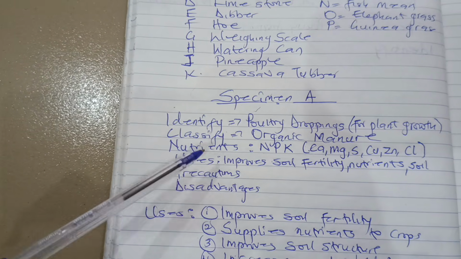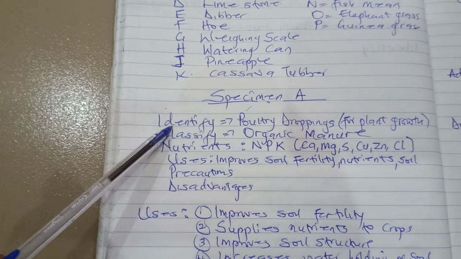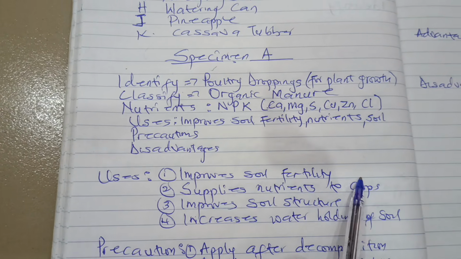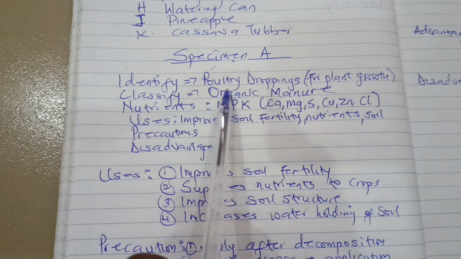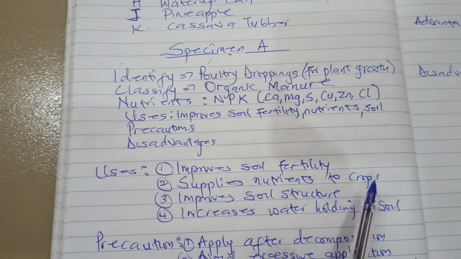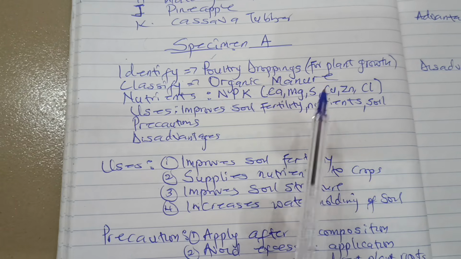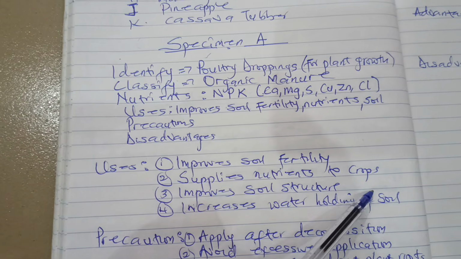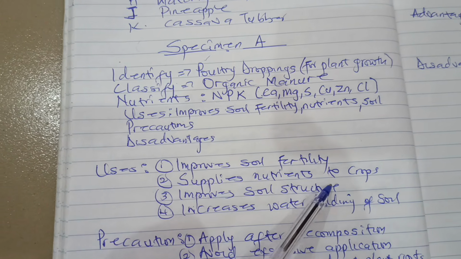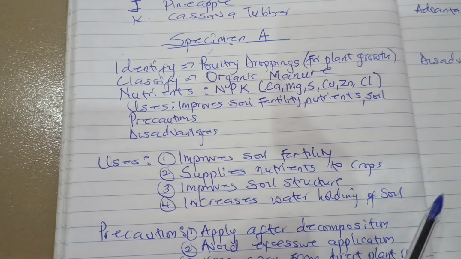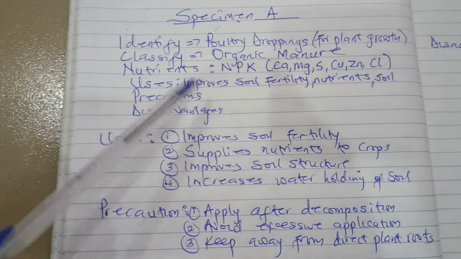Now, when you're asked to state the uses of specimen A, the very first use is that it improves soil fertility. Okay, because of the NPK I told you about. Then it supplies nutrients to soil. Okay, it adds good nutrient to our soil. It also improves soil profile or soil structure, all right? And also it increases the water holding capacity of the soil. So these are some of the uses.